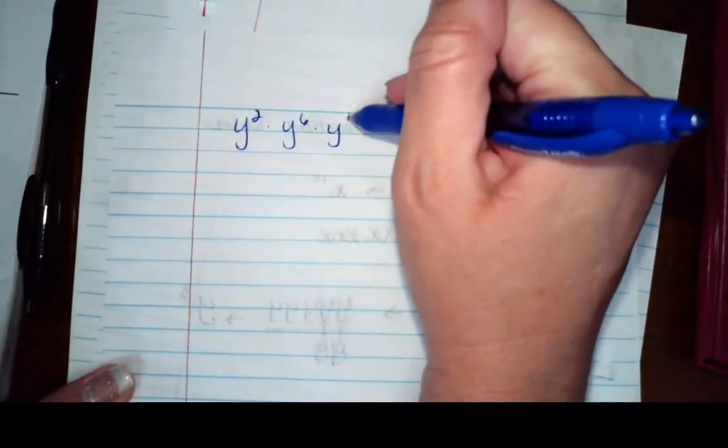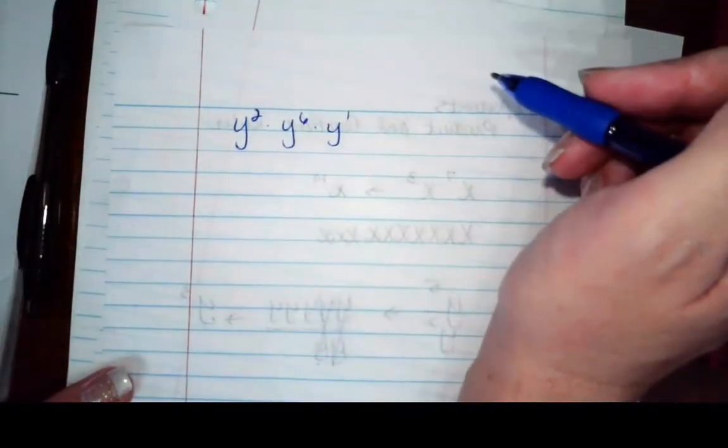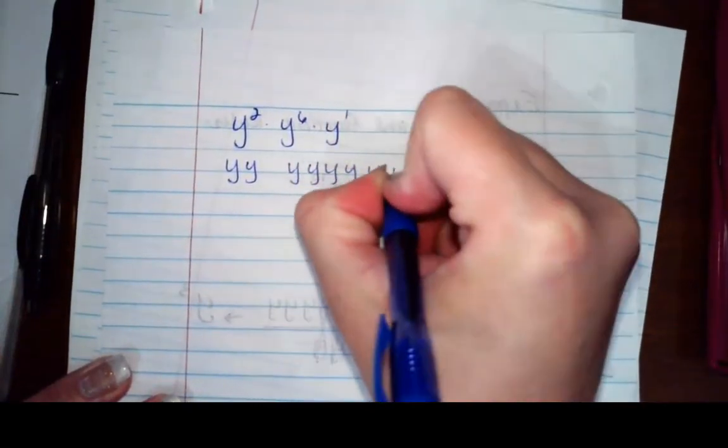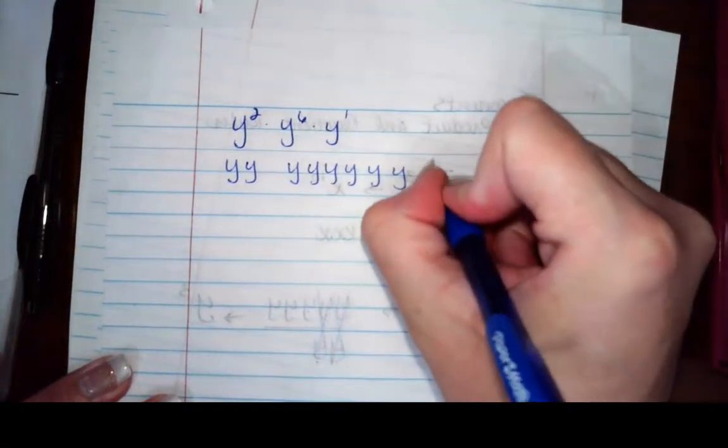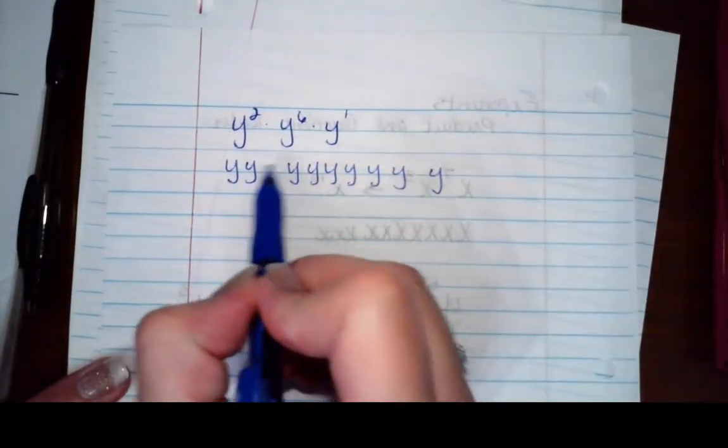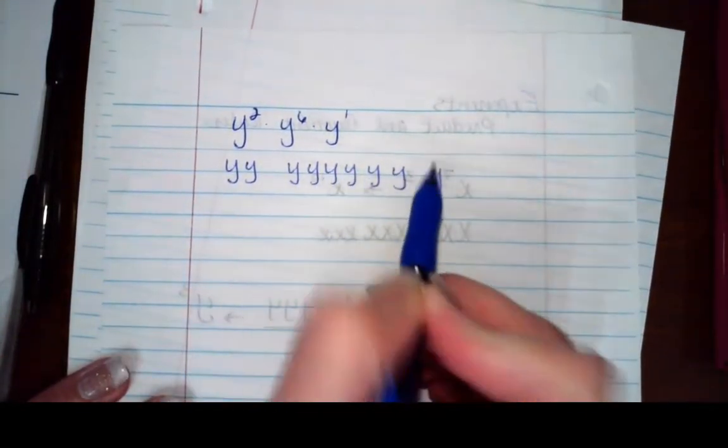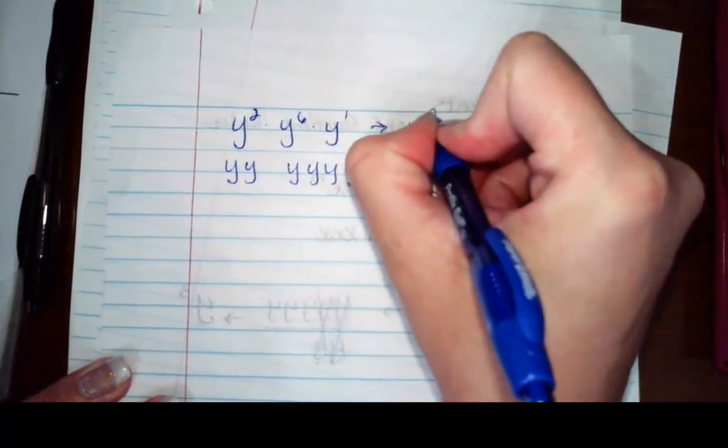I now have y squared times y to the 6th times y. So remember, you've got to be careful. Math people are lazy, which means I don't write exponents unless I need to. So this is actually saying I've got a y to the 1st. So what does this mean? I've got a y times a y. I've got a 1, 2, 3, 4, 5, 6. And then I've got another y being multiplied. So I've got 1, 2, 3, 4, 5, 6, 7, 8, 9. That gives me a y to the 9th.